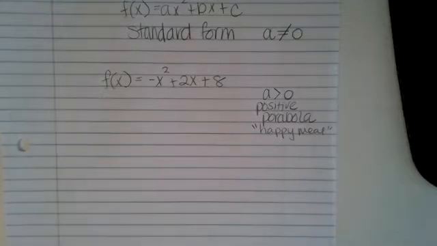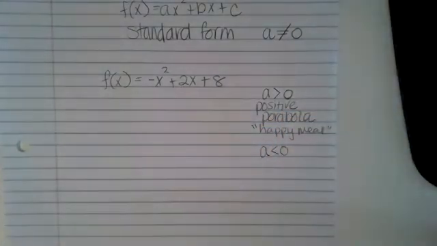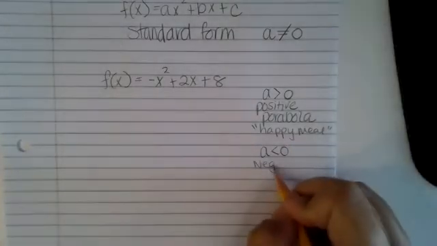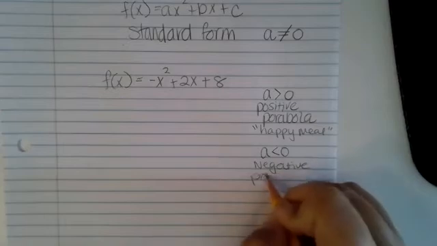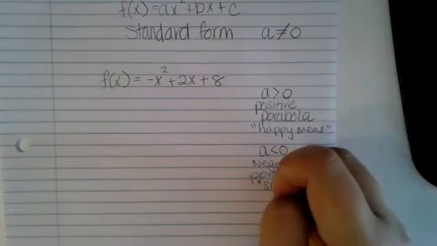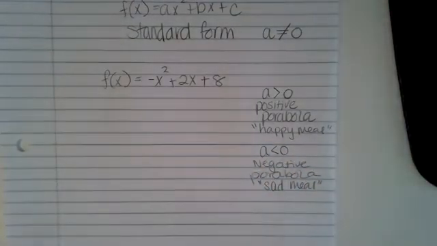It looks like a smiley face, all that good stuff. If a is less than 0, meaning that I have a negative coefficient, then I have a negative parabola, which means it is opening downward, and this is a sad meal, right? An unhappy face.